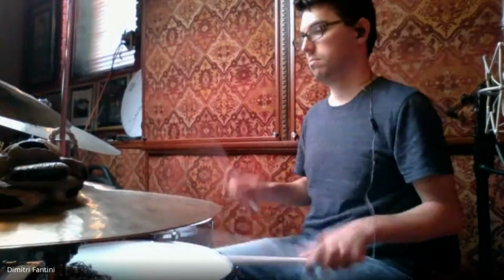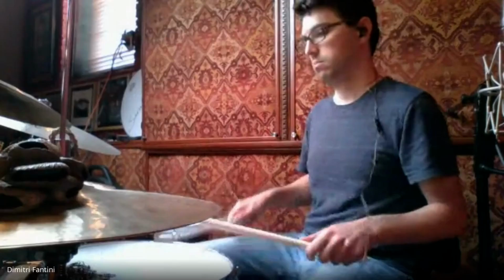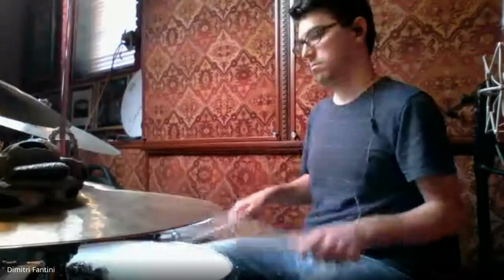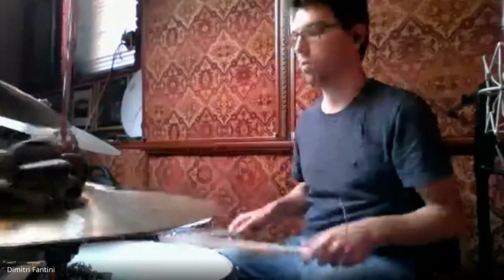I can take the first 16 notes of 7 against 5 against 4, and that's a phrase. If I keep it going, it sounds like this. Okay, but I can stop it after 2 or 4 quarter notes. 1, 2, 3, 4.